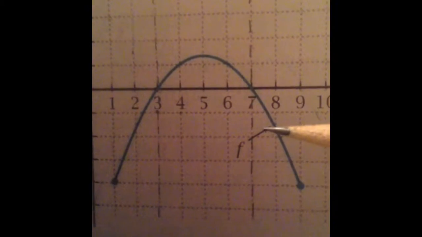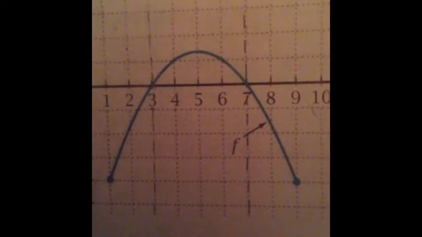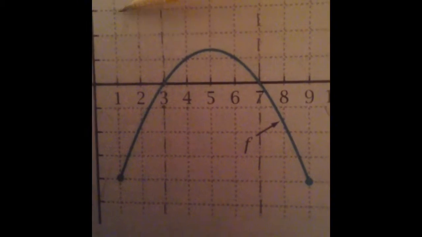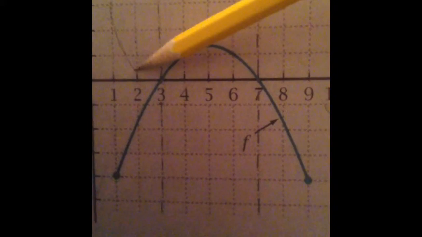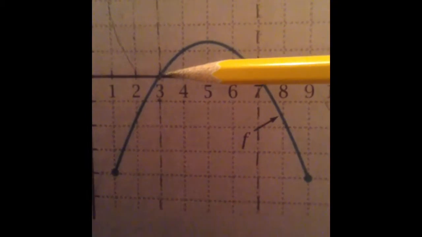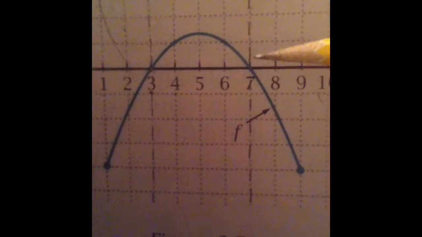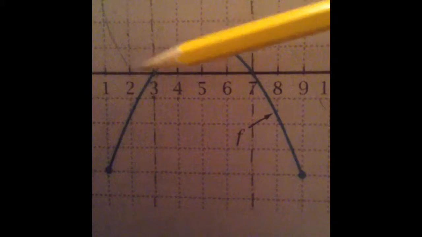From this we can start to sketch the graph, because since we know it is negative here, it will have a negative slope. And we know from the x-intercepts that that will be a relative maximum or minimum. So since this has a negative slope, it will be a minimum.